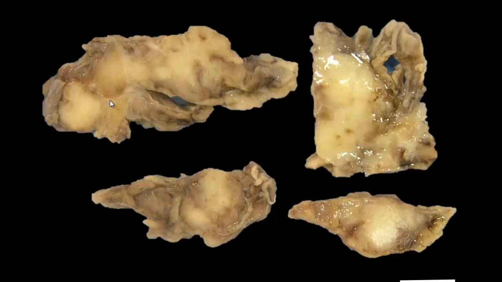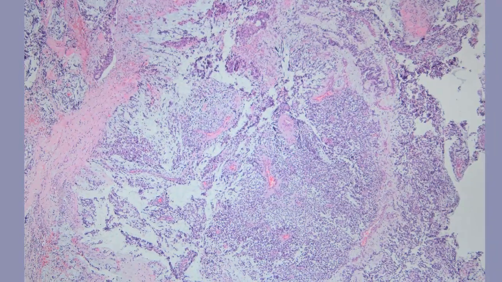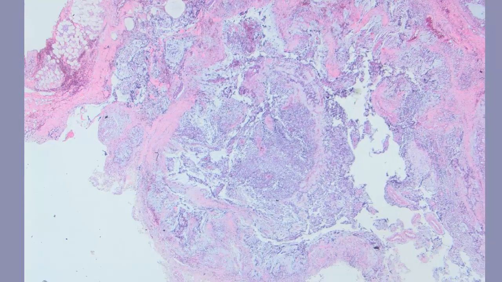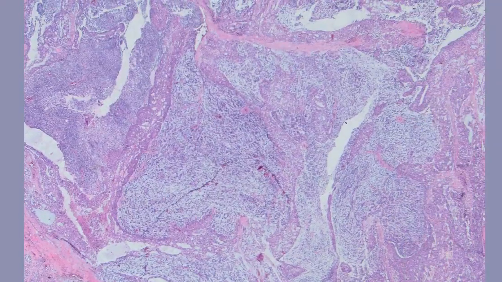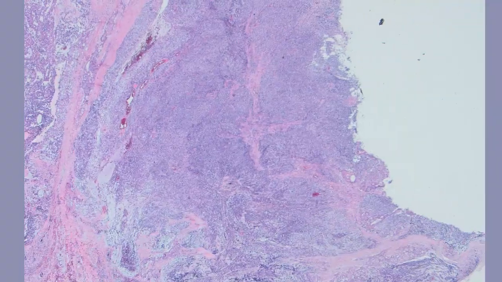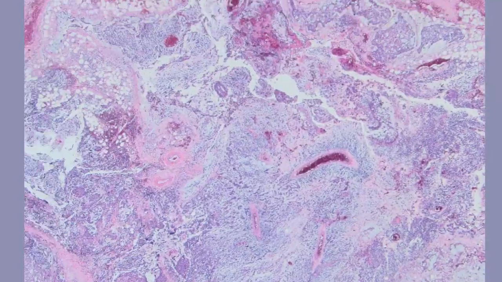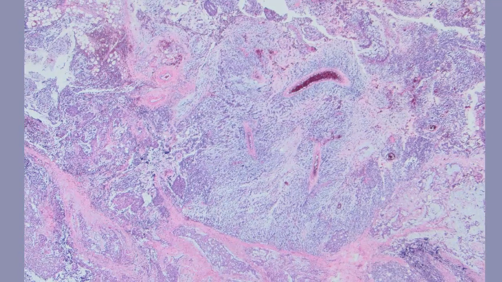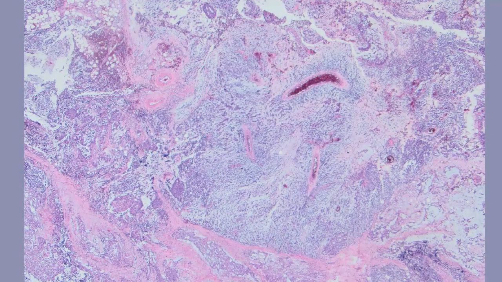As you see here, it's vaguely nodular, glistening, and cream colored. We can appreciate the multinodularity as we see here. There's a nodule here, another one is here, and it's multinodular. It also has these solid areas with the microcystic areas, and the areas with the more abundant matrix, and it's infiltrating the surrounding fibrofatty tissue.